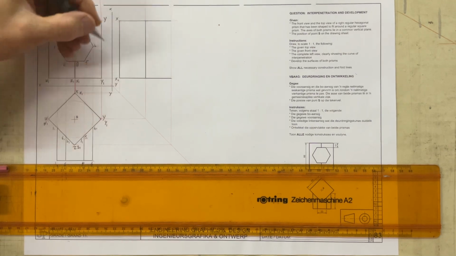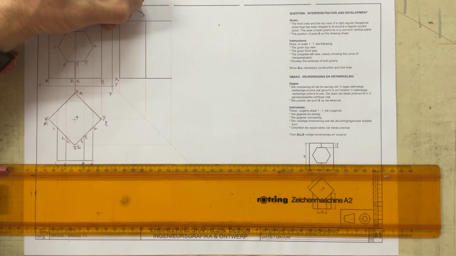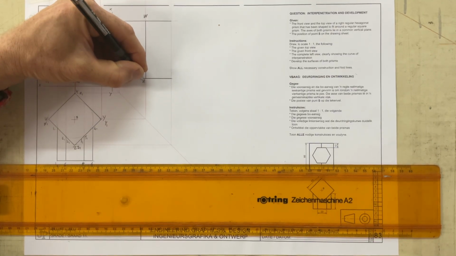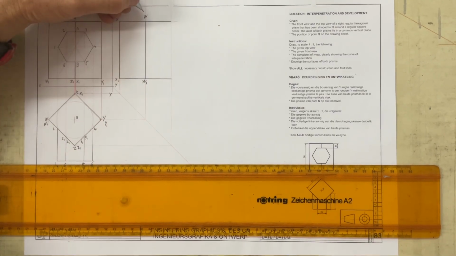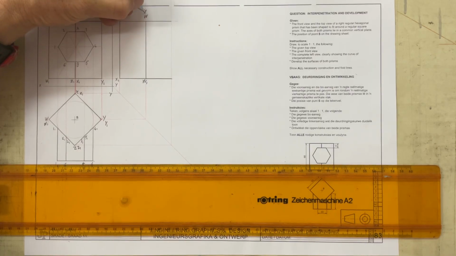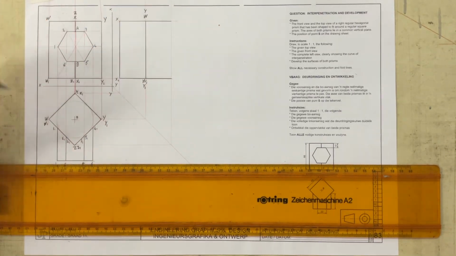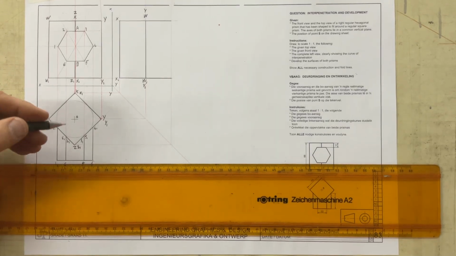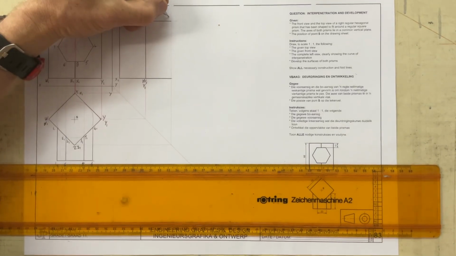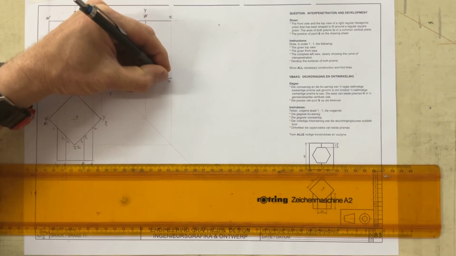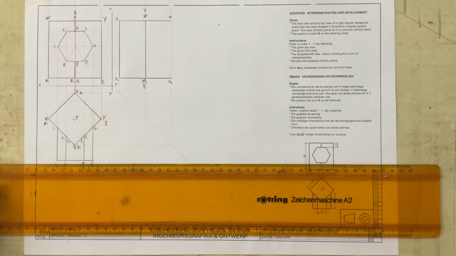Over here, I have got Z, W and W dash over there, and Y and Y dash over there. This one over here would be Z at the top there, and Z dash at the bottom there.